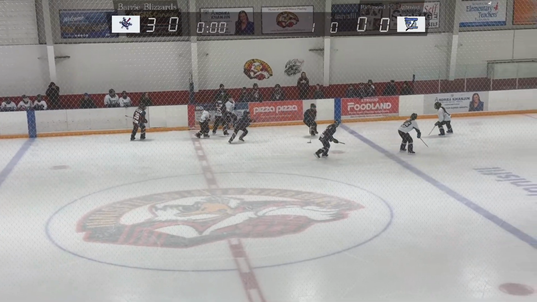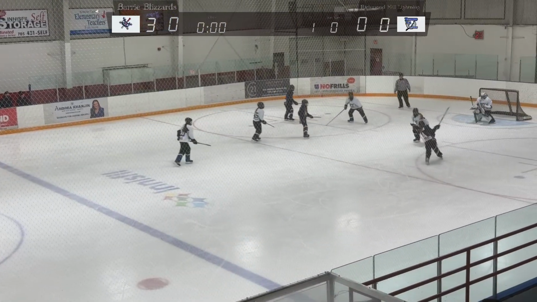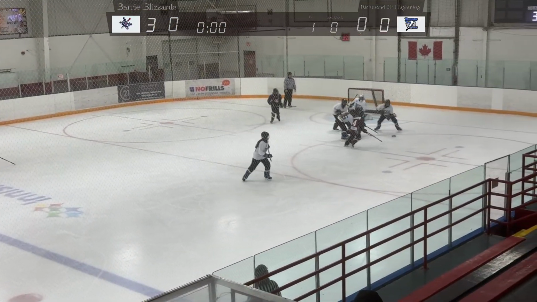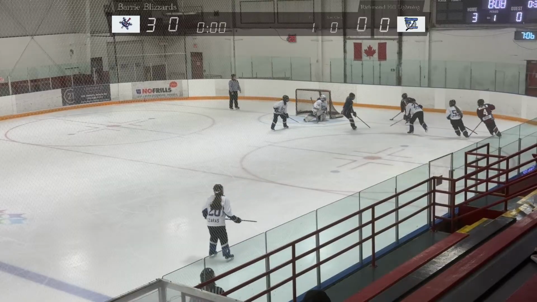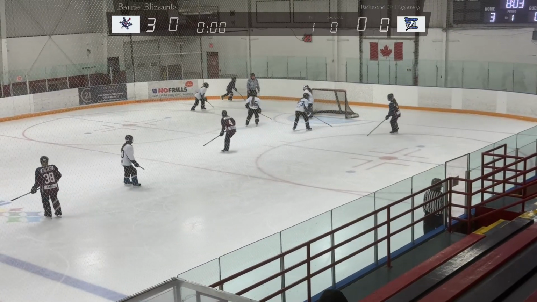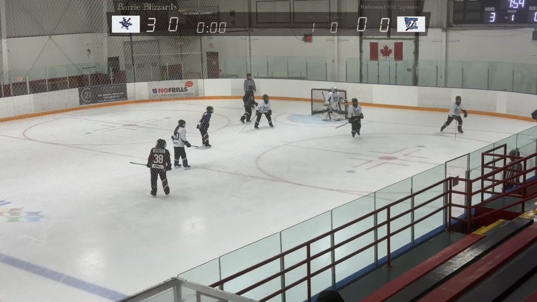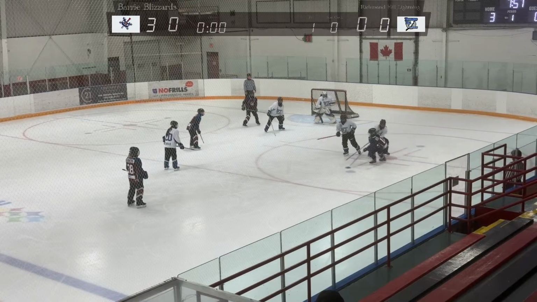But it's still kind of loose, and it looks like in the end, Barrie comes away with it as they find Charlie. Charlie back to Cadeau. Cadeau rips a shot. Goalie with the save as she was coming across. Sophie hounding the Richmond Hill defenders there is able to strip it right back. And as she cycles down low to her forehand, Barrie's going to get set up here with some offensive chance. 30 seconds left in the penalty.